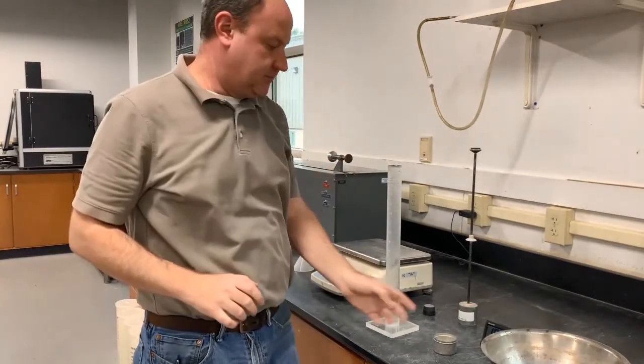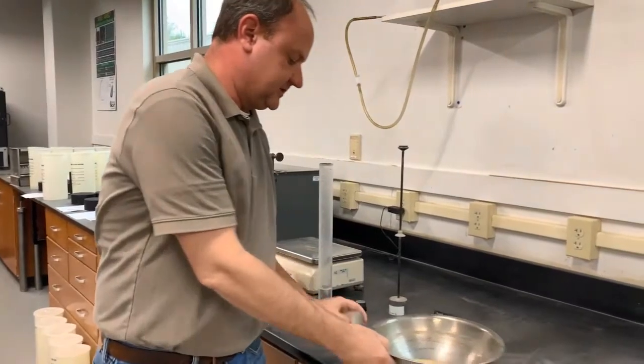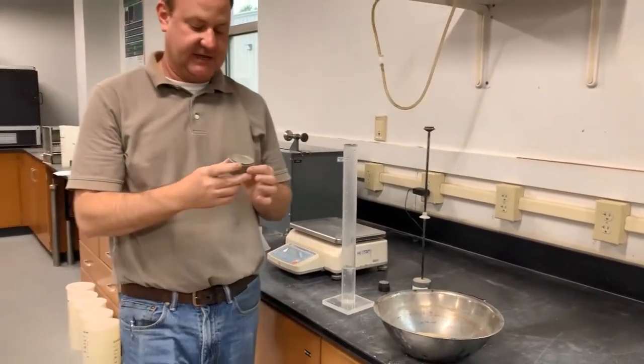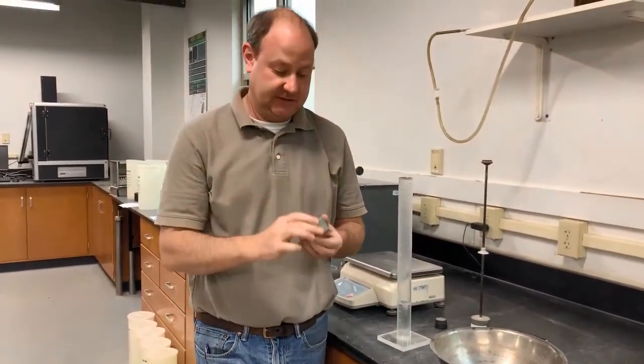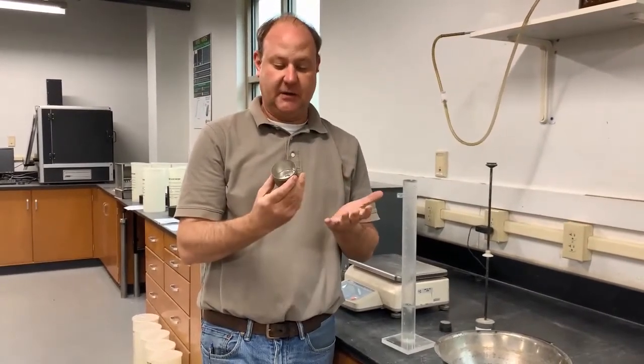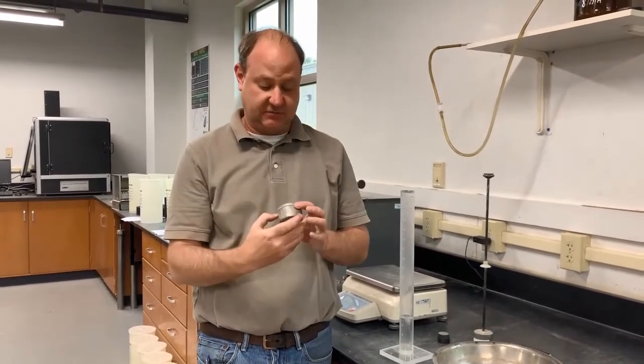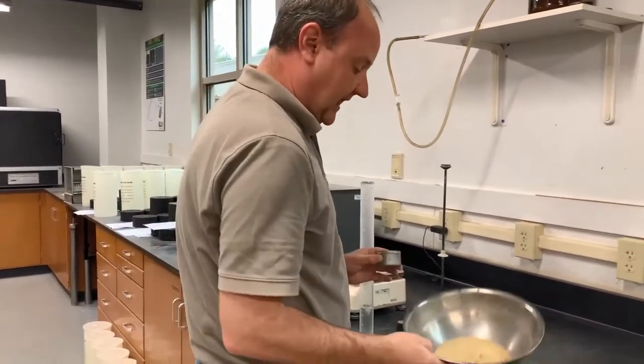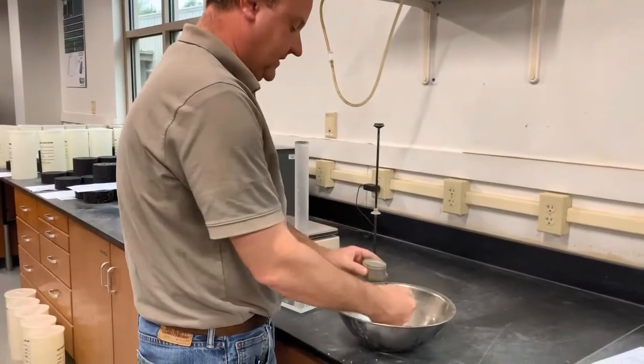The amount of sample needed for a sand equivalent test is an 85 millimeter tin. This is an 85 millimeter tin, and you can buy them at most any place that sells asphalt testing supplies. I have my sample here, and you just add it by hand.